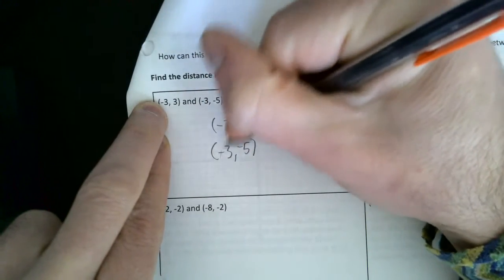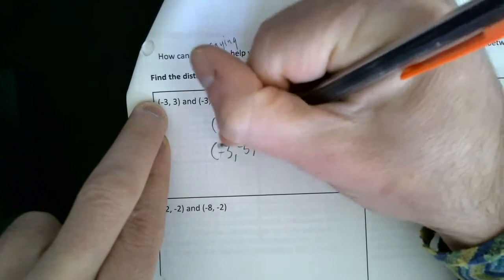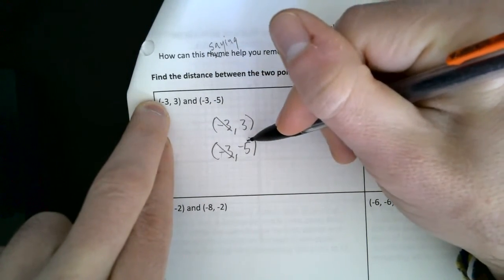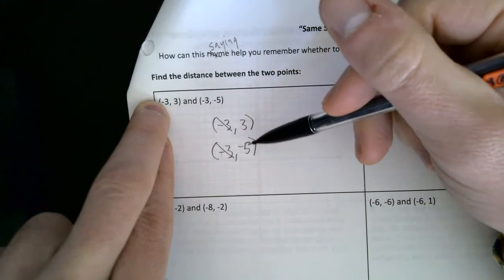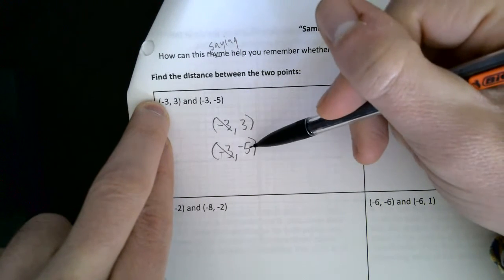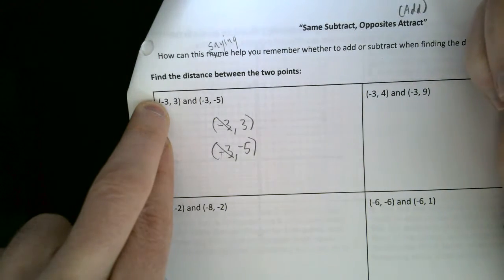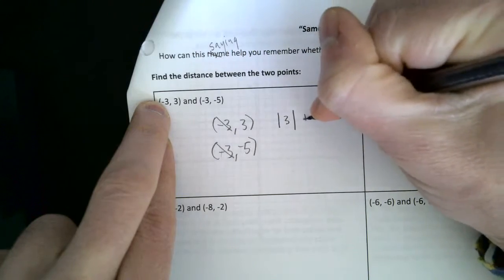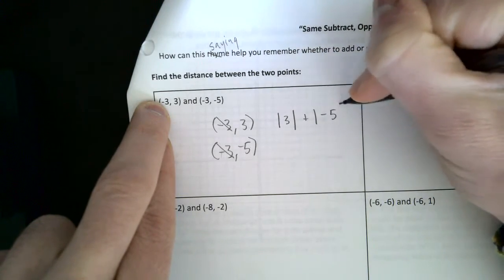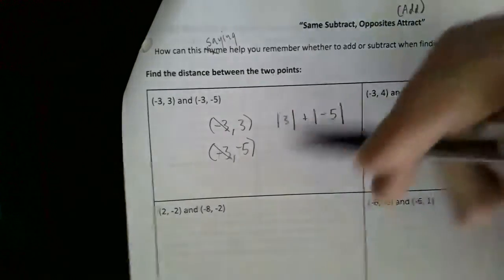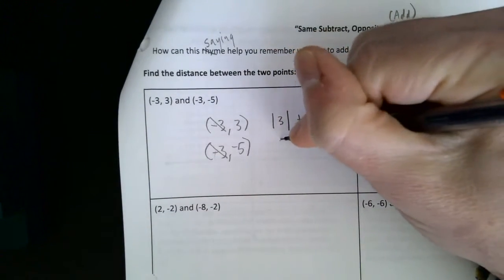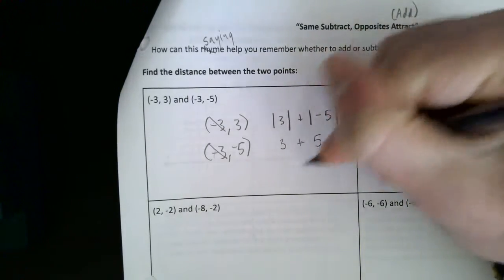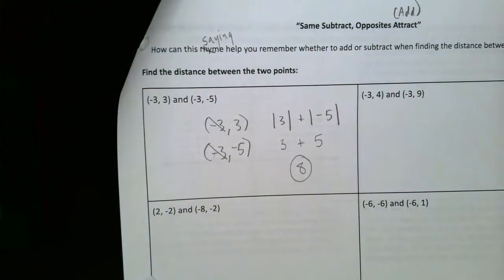So you look vertically and you think, okay, well, -3, those are the same. Those are gone. Okay, and then we're going to find the distance between 3 and -5. Well, those are in opposite quadrants. One's positive, one's negative. So opposites add. So we're going to add the absolute values. Absolute value of 3 plus the absolute value of -5. All right, let's find that. Well, the absolute value of 3 is 3, plus the absolute value of -5 is 5. 3 plus 5 is 8. So that's the distance between them.